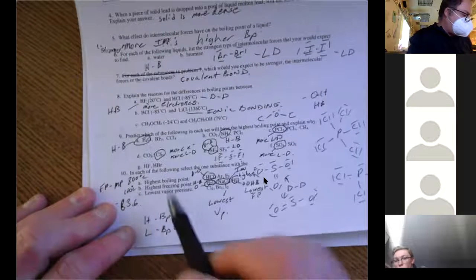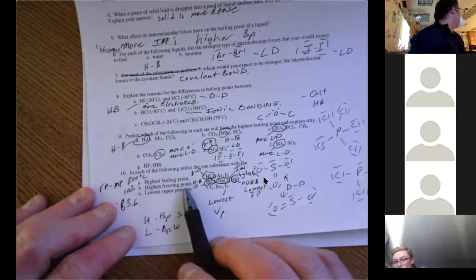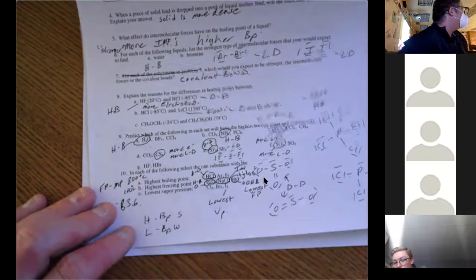So I would not think of this as highest freezing point in my mind. I would think of this as the highest melting point. Well, if you want to melt something, and it is hard to melt that, right? Which one has the highest melting point? Probably NaCl since ionic. You got it. NaCl would have the highest because it's ionic.